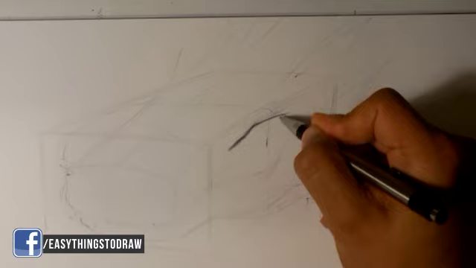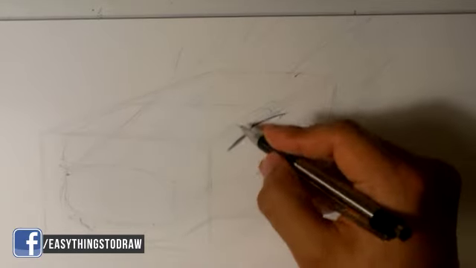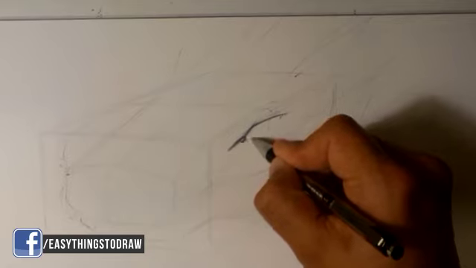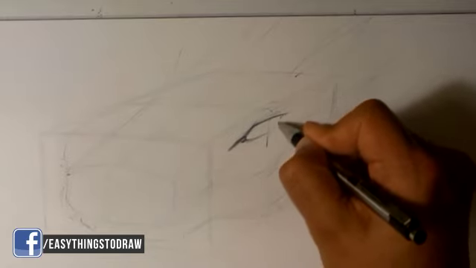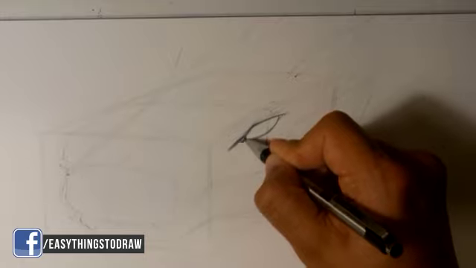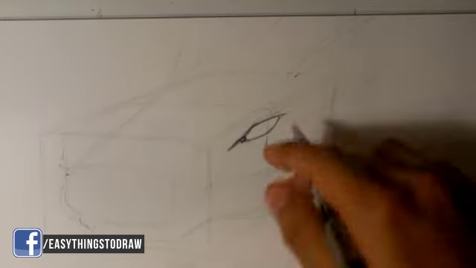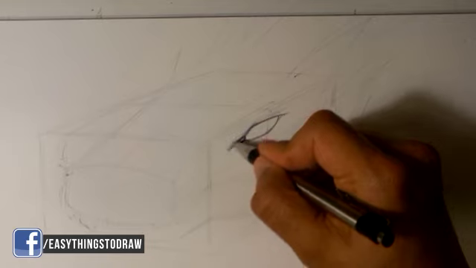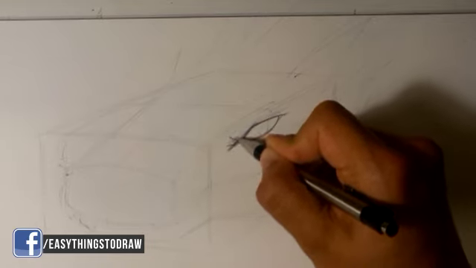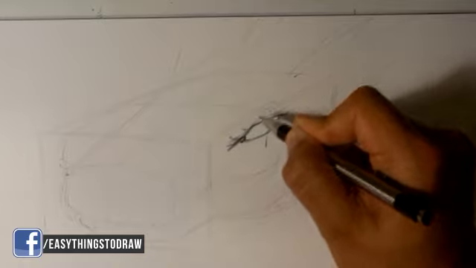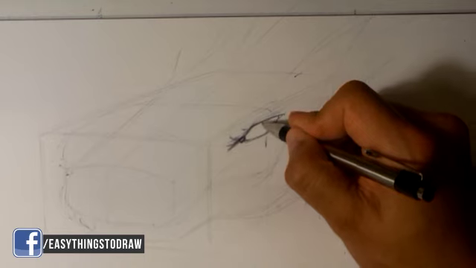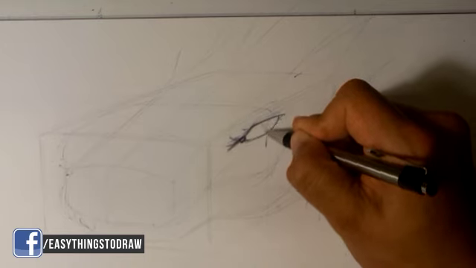The eye, I'm going to give kind of an evil eye. Take the old knowledge you have of drawing eyeballs and use it. It's very similar to a human eye, except it's on the side of the head. I'm going to give him a snake pupil.